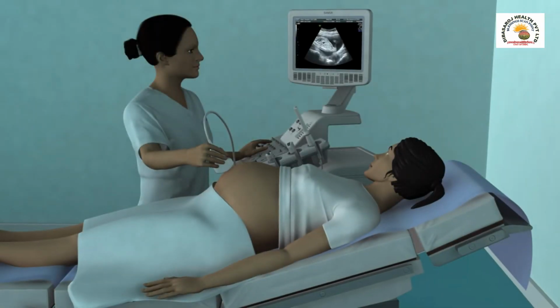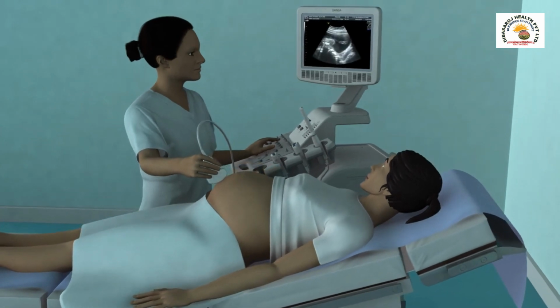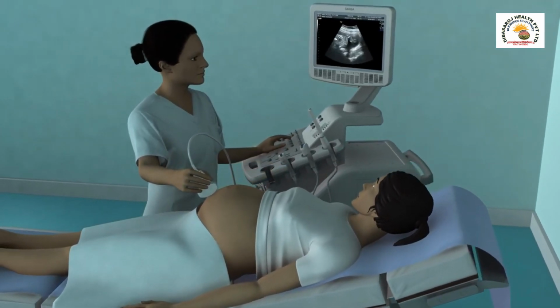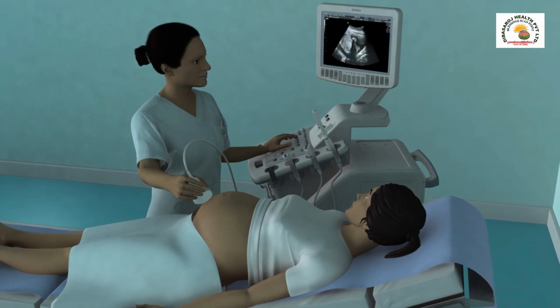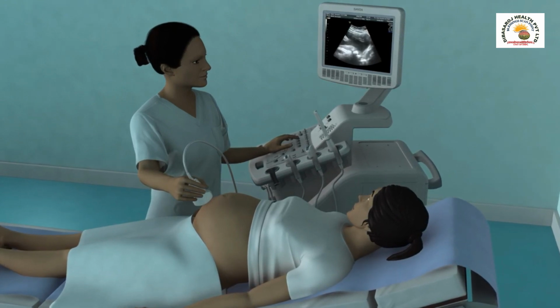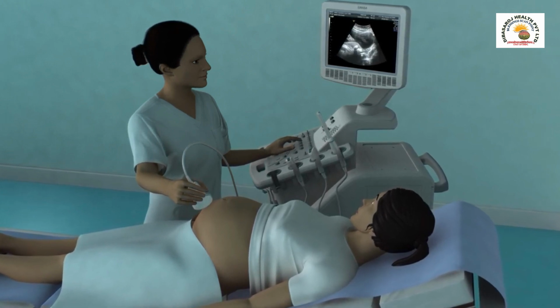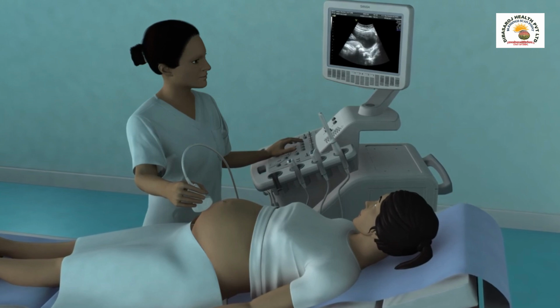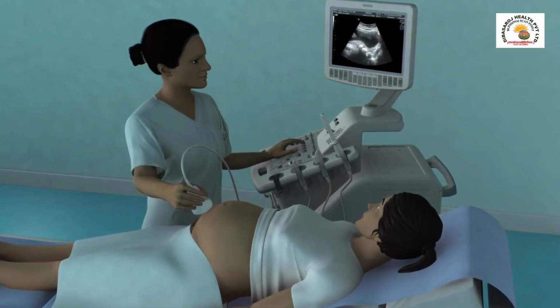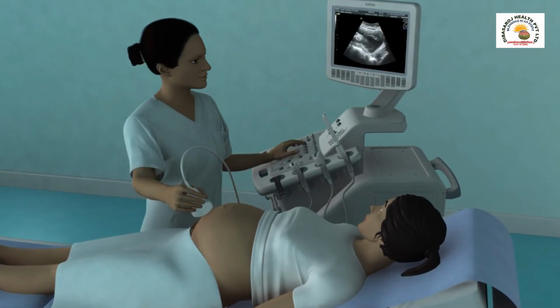Some common situations can prevent the probe from receiving a clear signal and produce unclear or distorted areas in the image seen on the screen. These are known as artifacts. Different types of artifact can commonly occur. Their effect can be reduced by scanning with the probe in a different position.